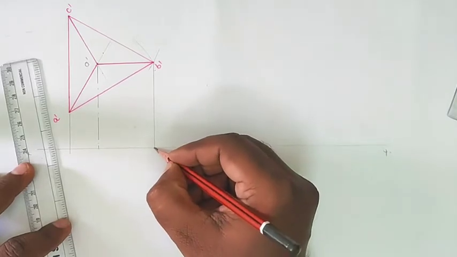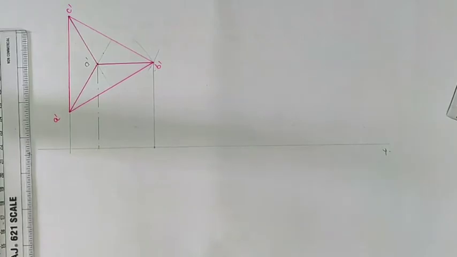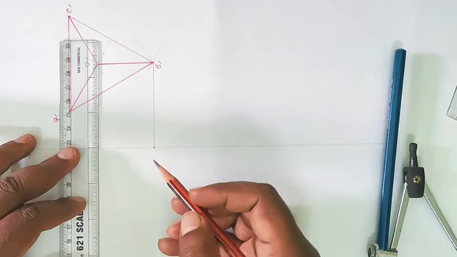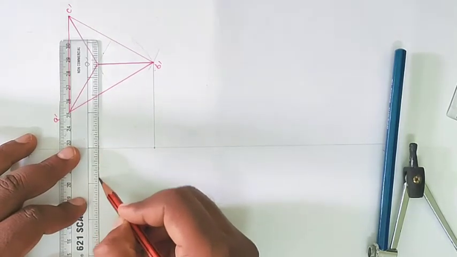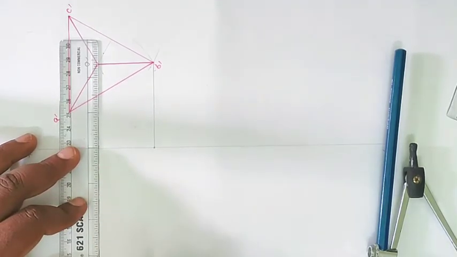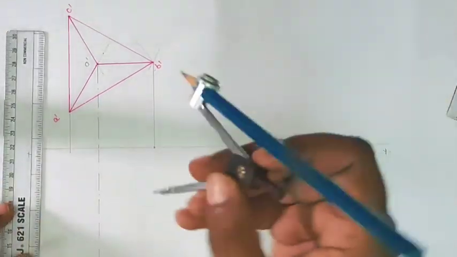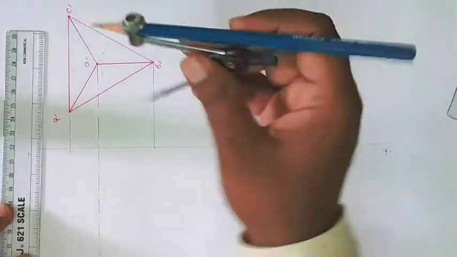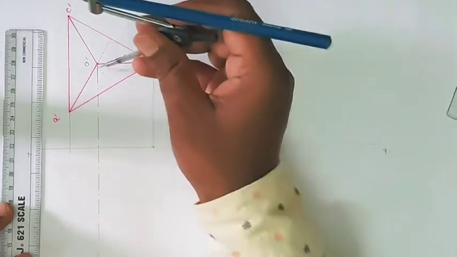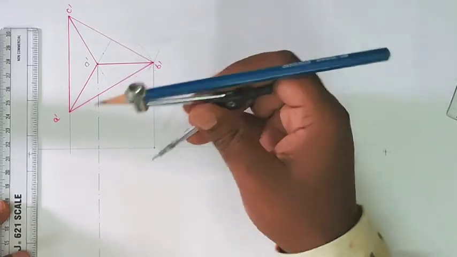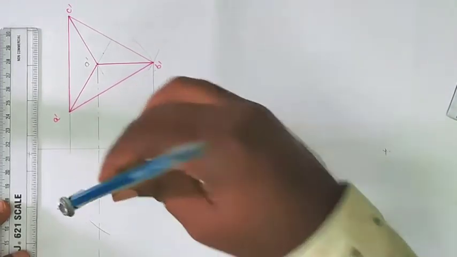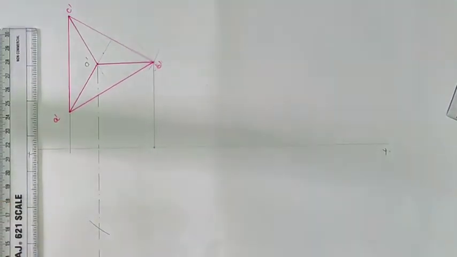From B dash we will draw an arc of 70 mm. The axis side should be drawn with the true length of the line, so take 70. From this corner, because O dash and B dash are selected, it is the true length of the line. Only in the case of a tetrahedron, we draw the projections like that.